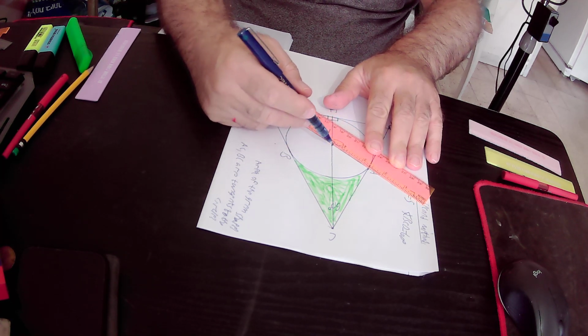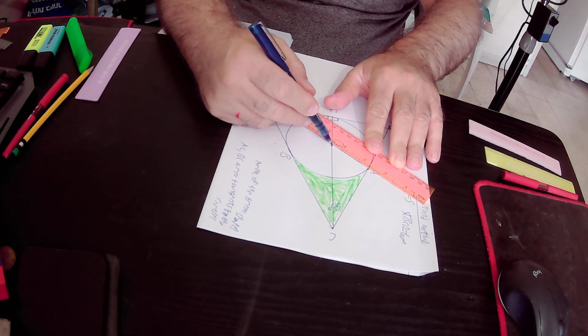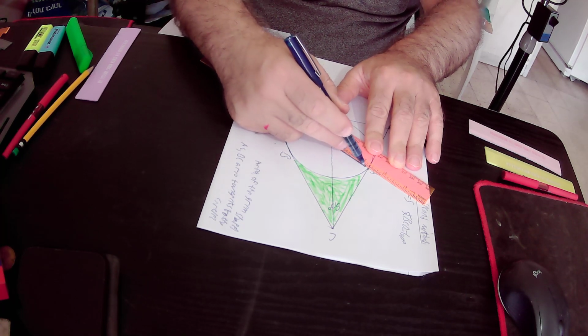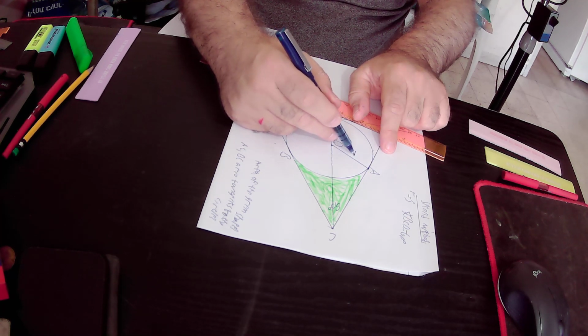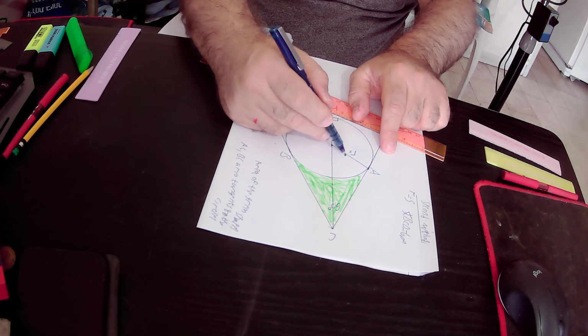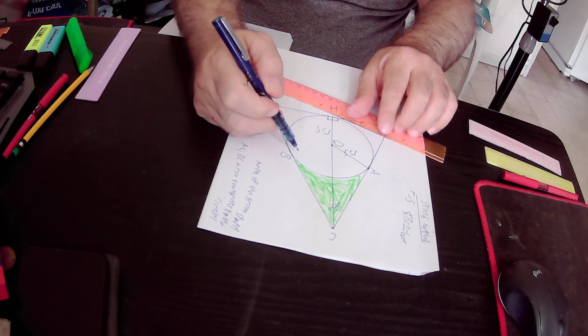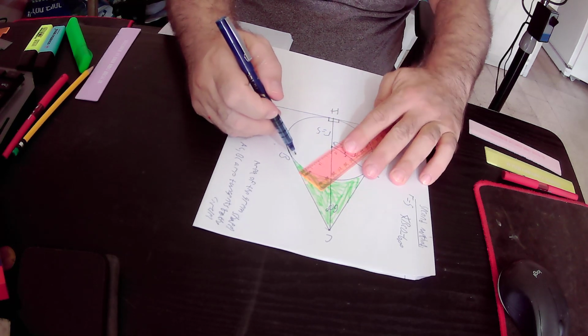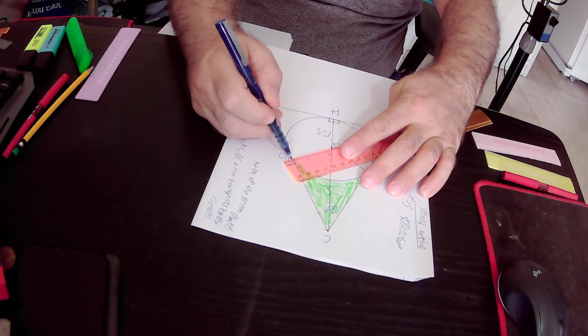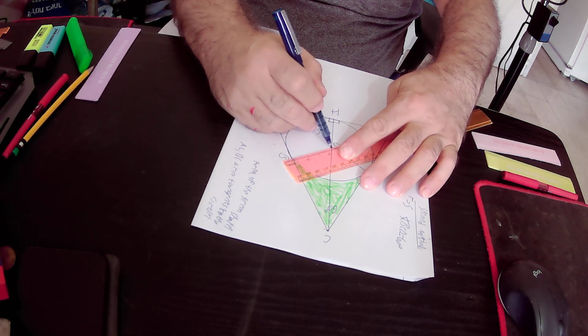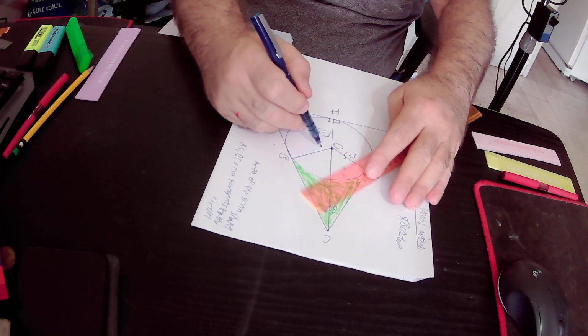We will join points O and A together by a straight line. OA is the radius of the circle that equals 5 units. We will join points O and B together by a straight line. OB is also the radius of this circle that equals 5 units.